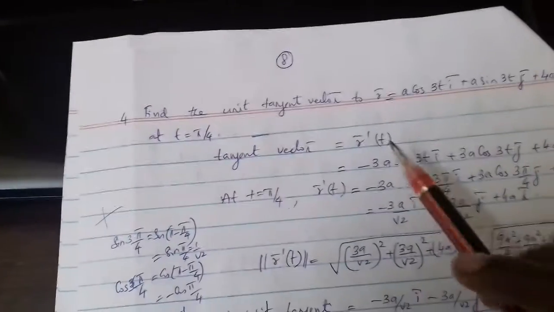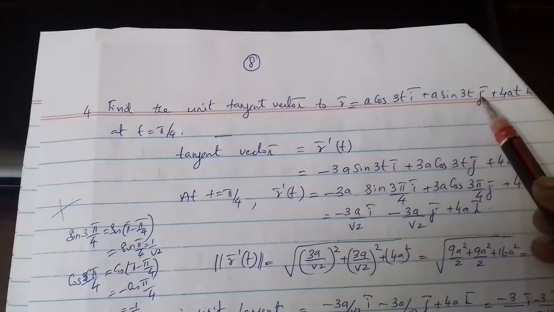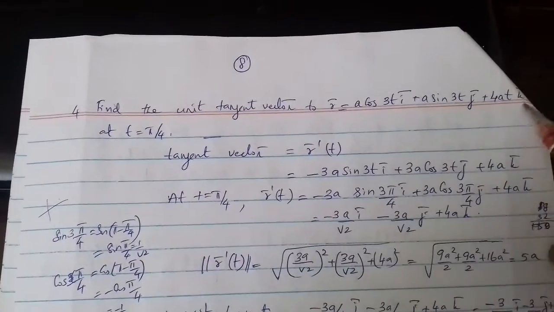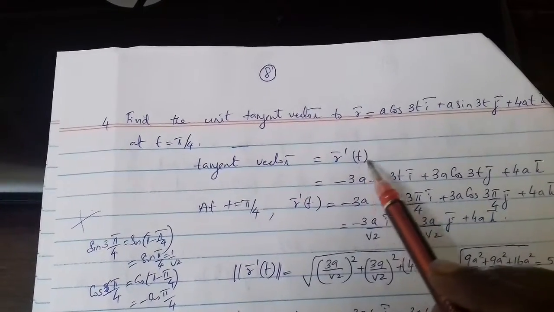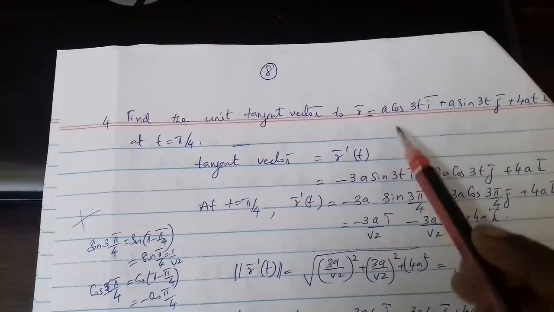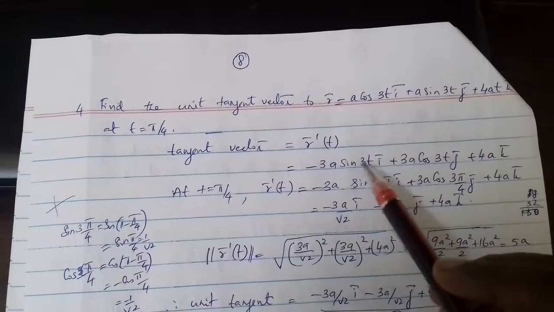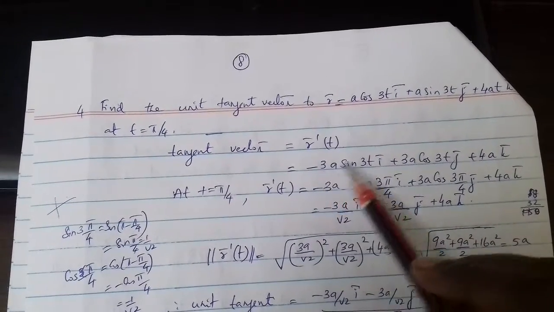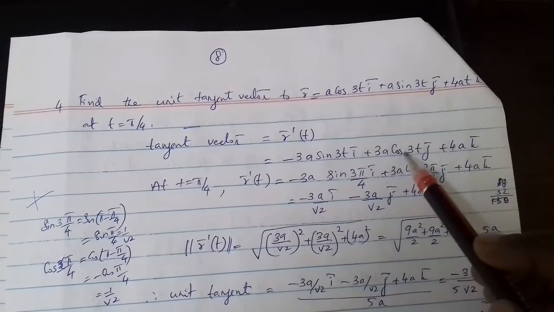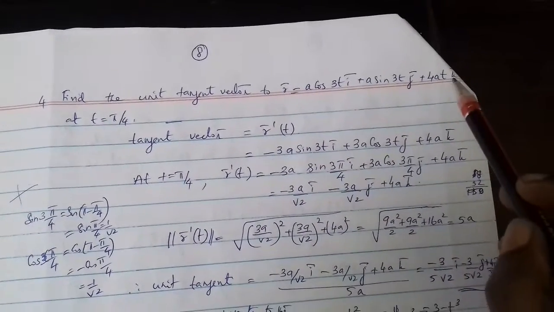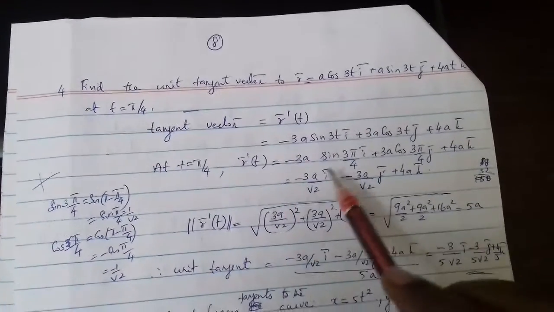Next one, find the unit tangent vector to r is equal to a cos 3t i plus a sin 3t j plus 4at k at t is equal to pi by 4. Tangent vector is the derivative of r, r dash of t. So find the derivative with respect to t. The derivative of cos is minus sin, so minus 3a sin 3t i, the derivative of sin is cos, so 3a cos 3t j, and 4a k. Now give t as pi by 4. So r dash of t at pi by 4 is this.